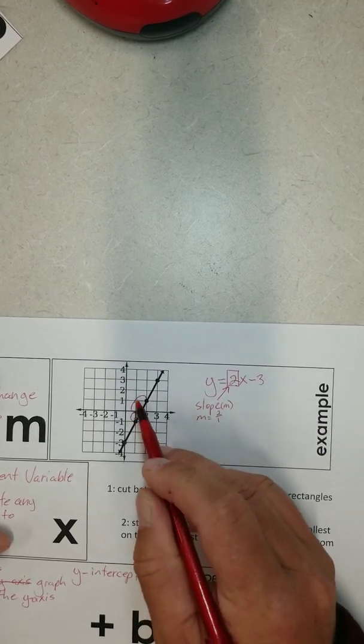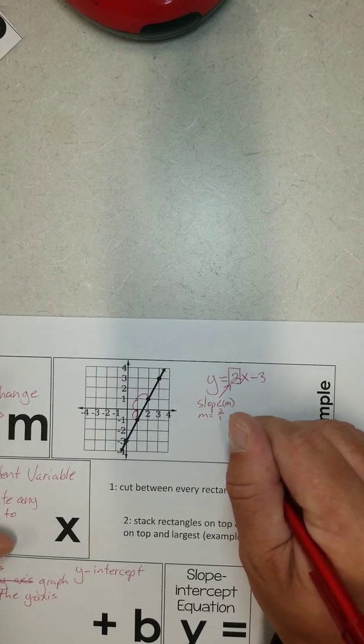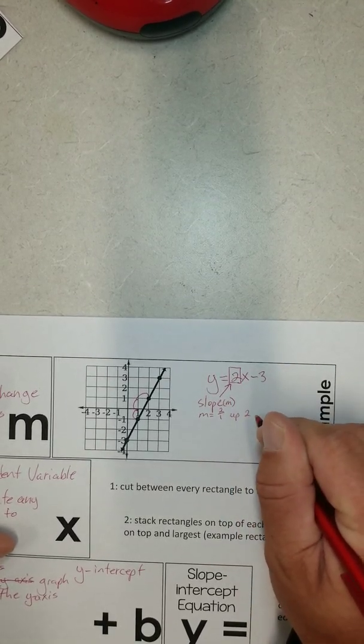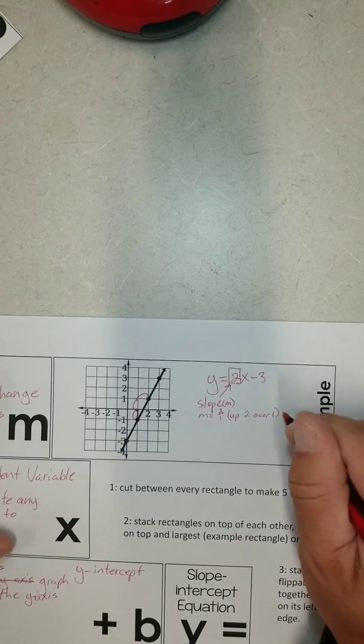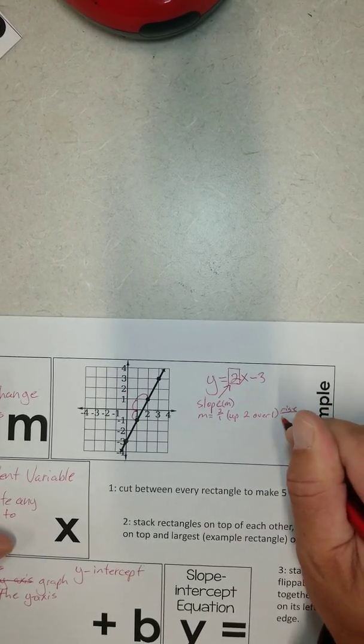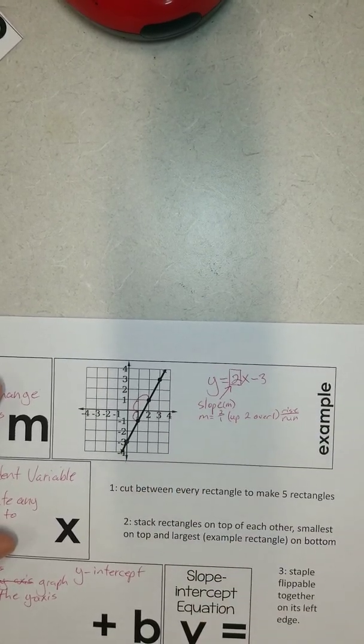That's rise over run. Rise over run tells us the steepness of the graph.